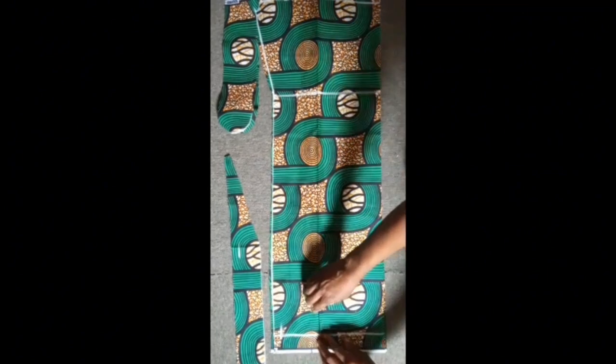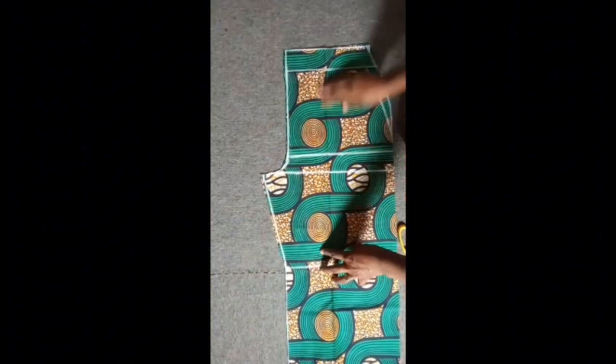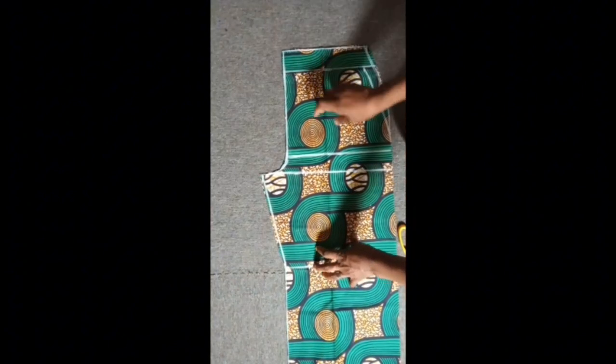So please don't forget to notch the down parts. Very, very important. Don't forget to notch it. You fold into 2 and notch. Okay, so this is the front part of the trouser. So let's get into cutting the back part.